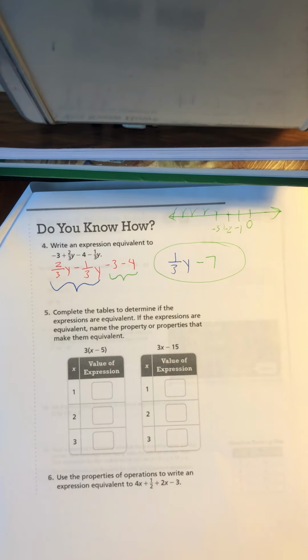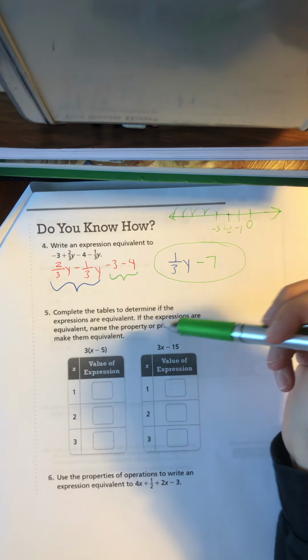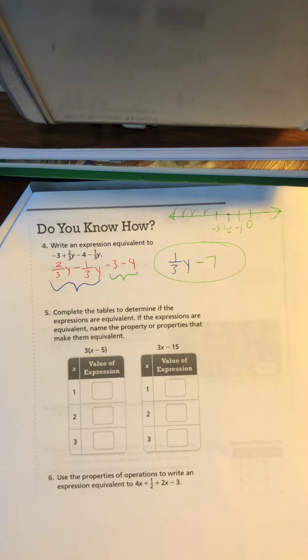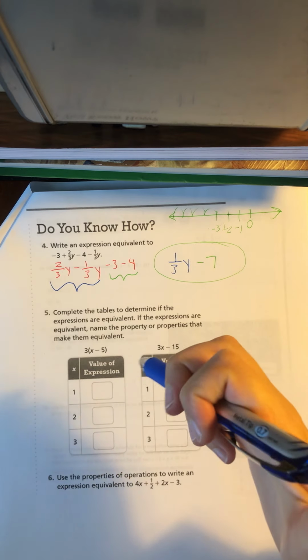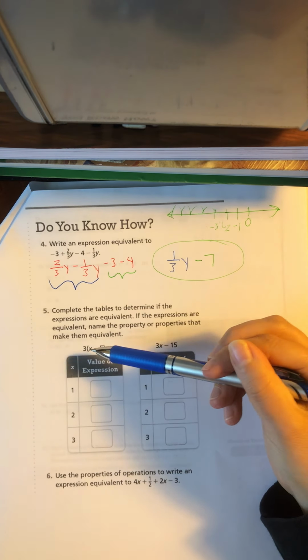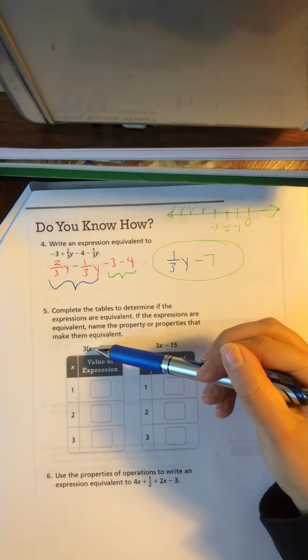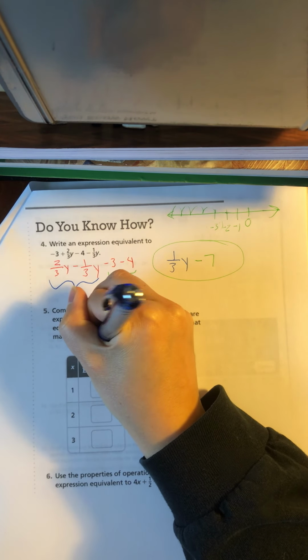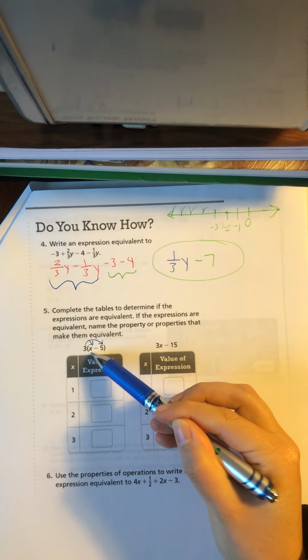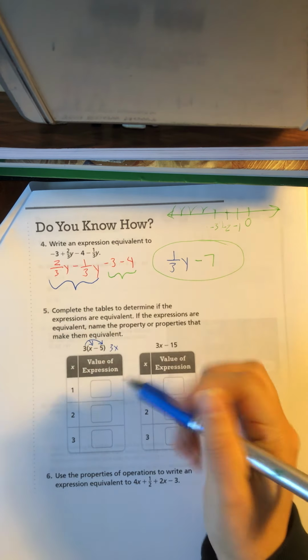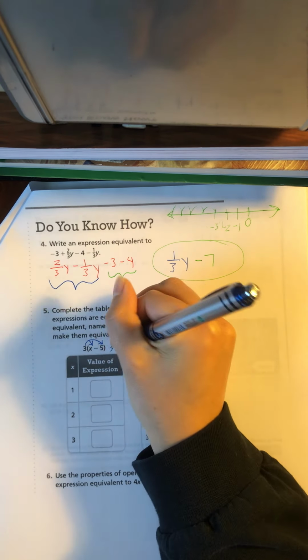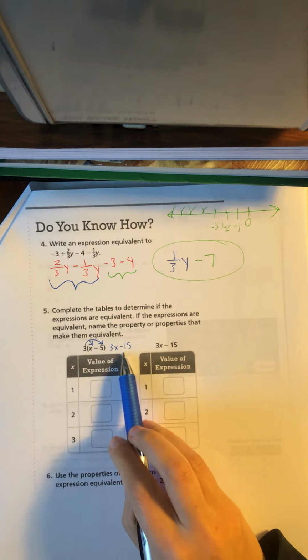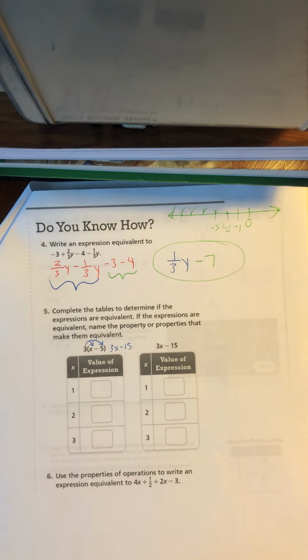Okay, next. Complete the tables to determine if the expressions are equivalent. If the expressions are equivalent, name the property or properties that make them equivalent. I can tell right away that these are equivalent because this says 3 times the quantity of x minus 5. I can use distributive property here, and that would make this 3 times x is 3x, and 3 times -5 is -15. So this is 3x minus 15, and this is 3x minus 15.